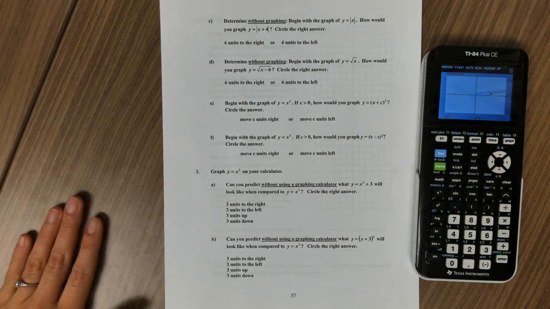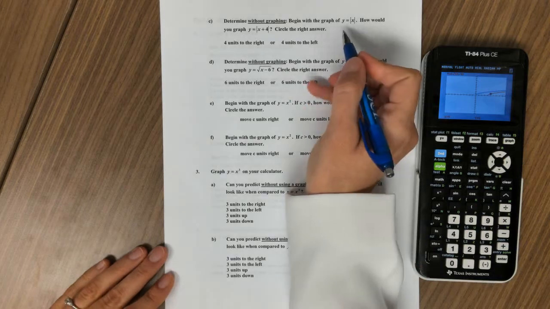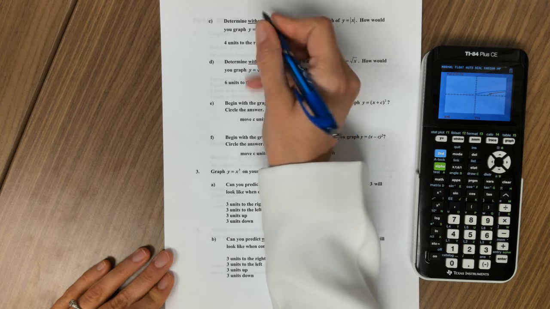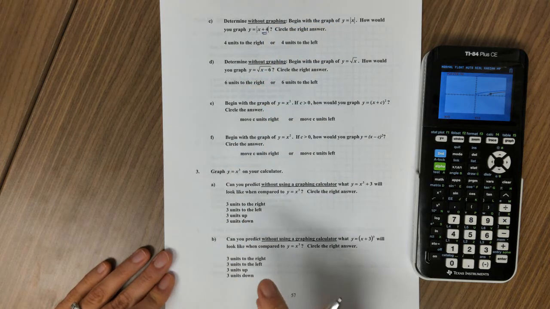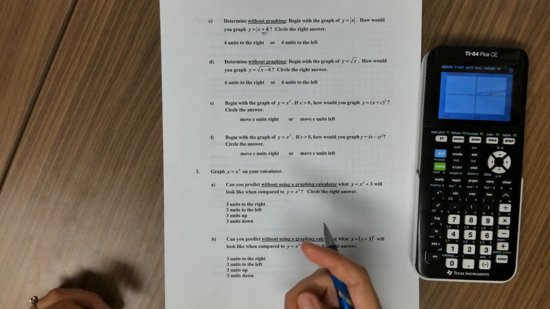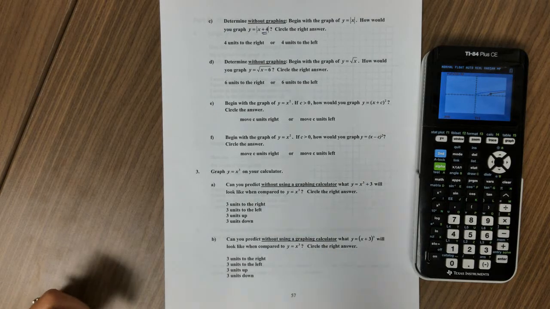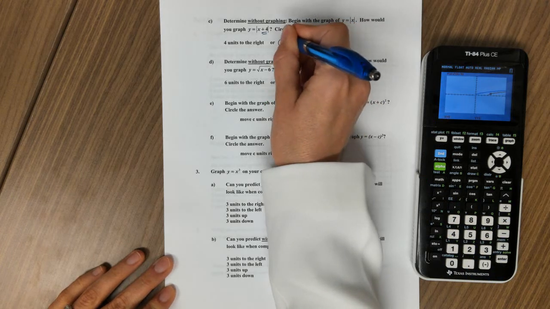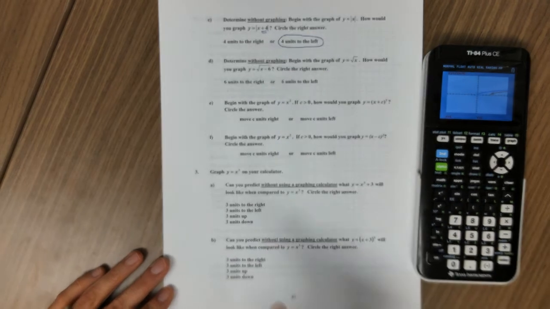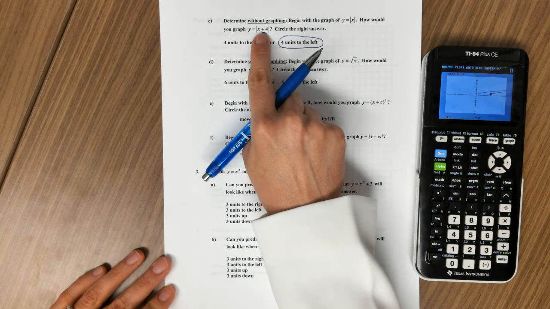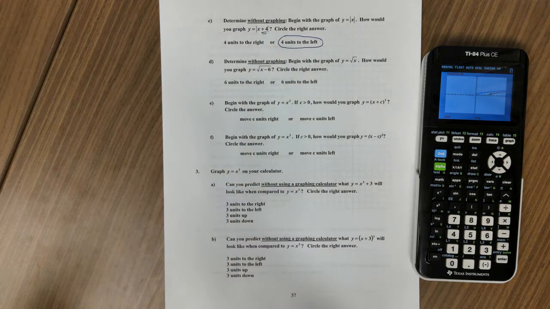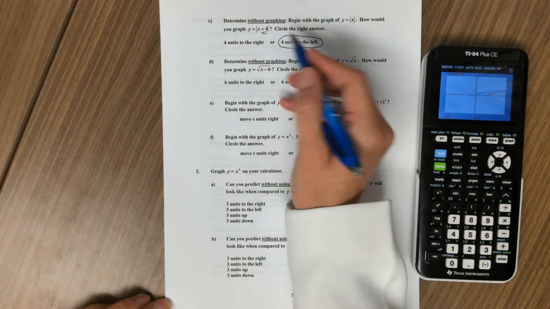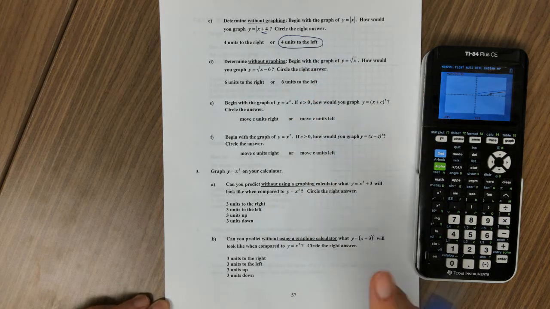Alright, so part C says determine without graphing, begin with the graph of y equals absolute value of x. How would you graph y equals absolute value of x plus 4? So remember, with horizontal shifts, it's kind of the opposite of what we would think. Plus 4, initially we might think that takes us to the right, but this will actually shift us 4 units to the left for a horizontal shift. So when we're adding or subtracting numbers from x inside parentheses or inside an absolute value bracket or something like that, plus 4 results in 4 units to the left.